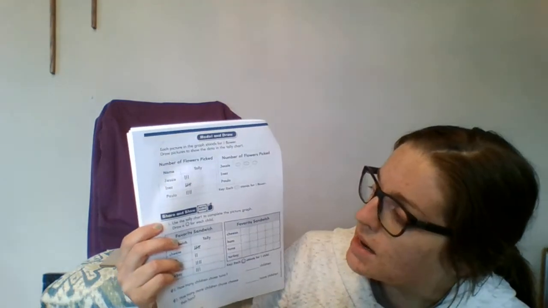On page 666, up at the top it says each picture in the graph stands for one flower. Draw pictures to show the data in the tally chart. Okay, so they give you your tally chart here, and it says number of flowers picked. You have Jessie, Inez, and Paulo. And then it gives you your tally mark. So it looks like Jessie has 3, Inez has 5, and Paulo has 4.